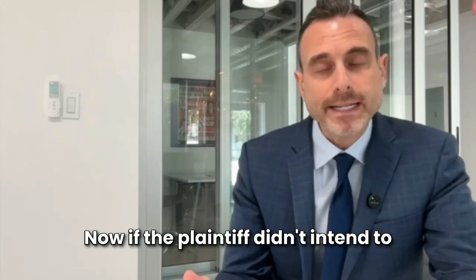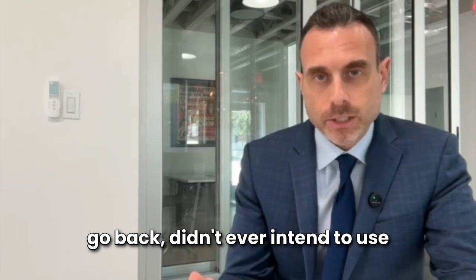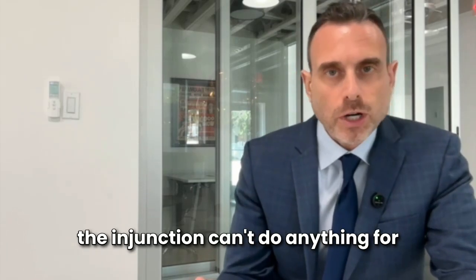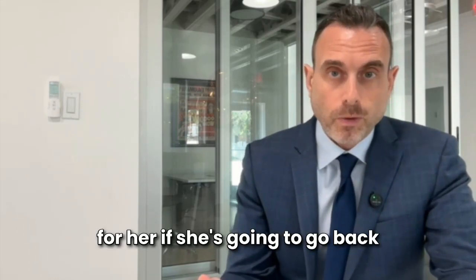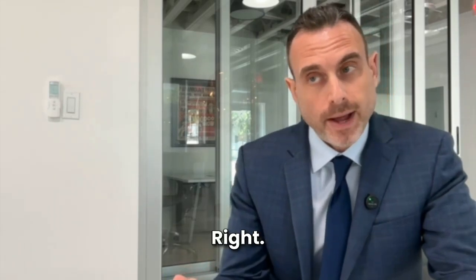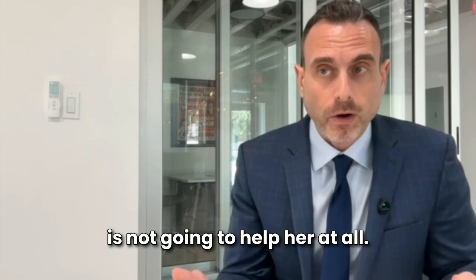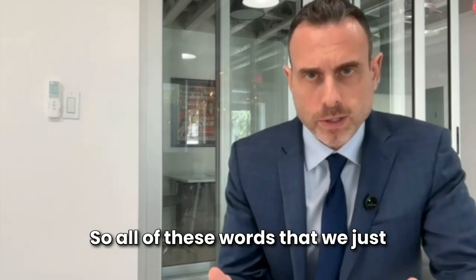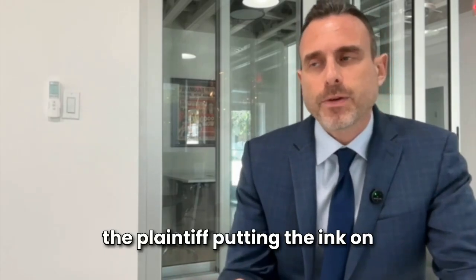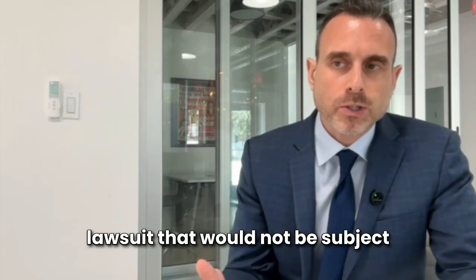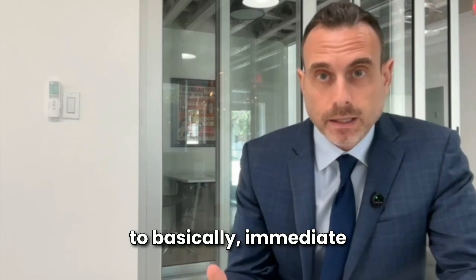Now, if the plaintiff didn't intend to go back, didn't ever intend to use the product again in the future, isn't going to be harmed if there's a continuing ADA violation, well, then the injunction can't do anything for her. It can only do something for her if she's going to go back and use the product once the ADA violations are remedied, right? This goes back again to subject matter jurisdiction. If the plaintiff's never going to go back to this website, then an injunction from the court is not going to help her at all, and the court has no subject matter jurisdiction. So all of these words that we just read, at the end of the day, it's the plaintiff putting the ink on the paper that needs to be put there in order for this to be a lawsuit that would not be subject to basically immediate dismissal.